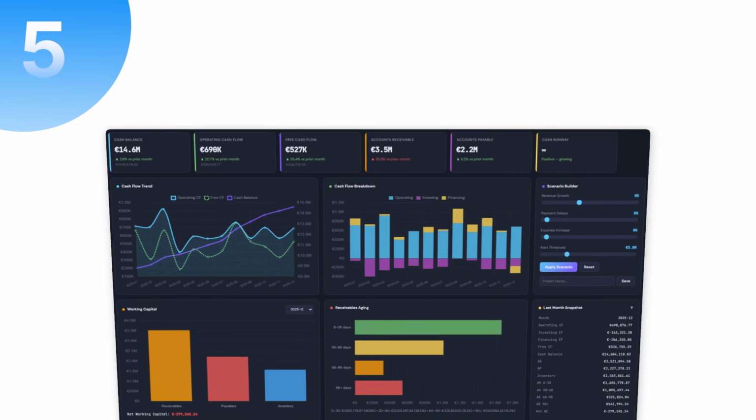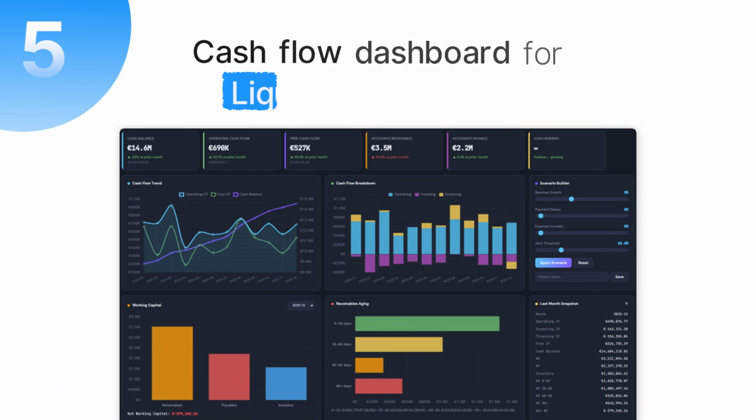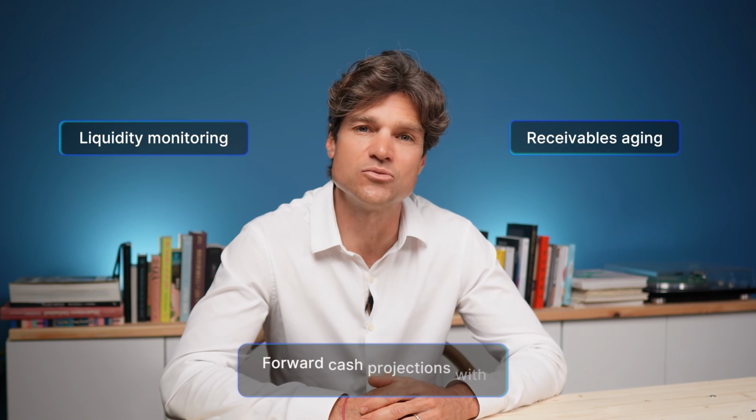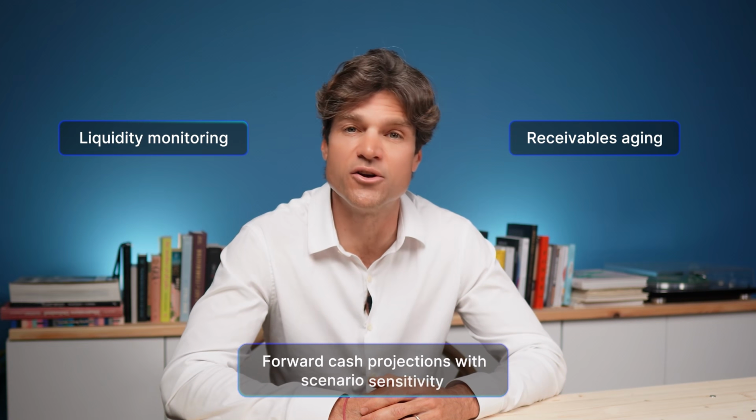Now, let me show you the final dashboard, which covers cash flow for liquidity monitoring. The last dashboard we're building is a cash flow dashboard. Now this one covers liquidity monitoring, receivables aging, and forward cash projections with scenario sensitivity.